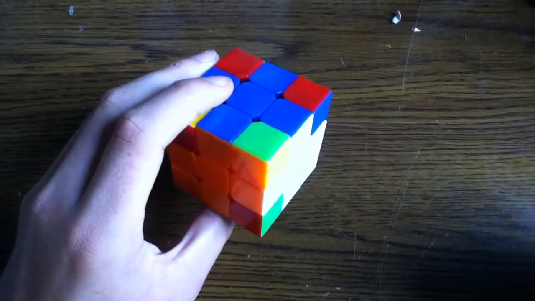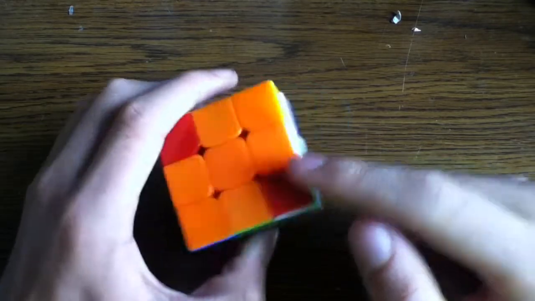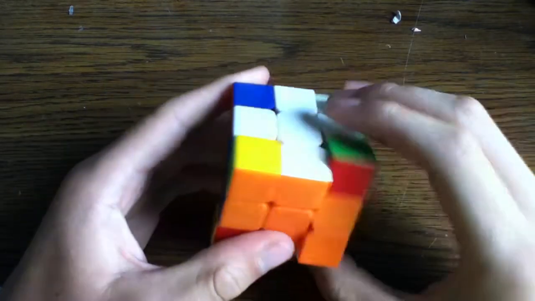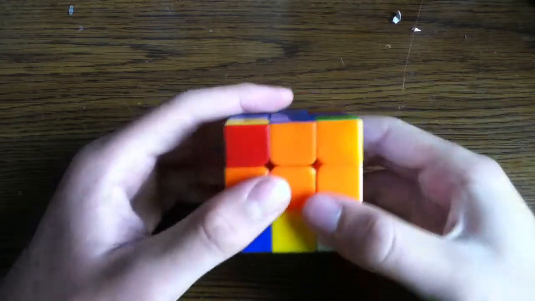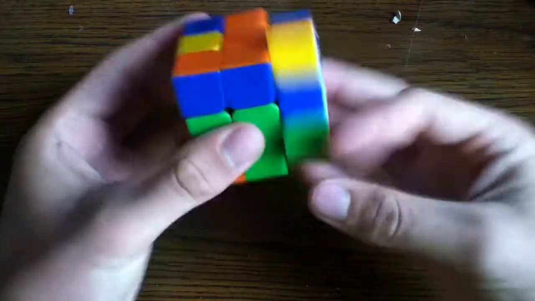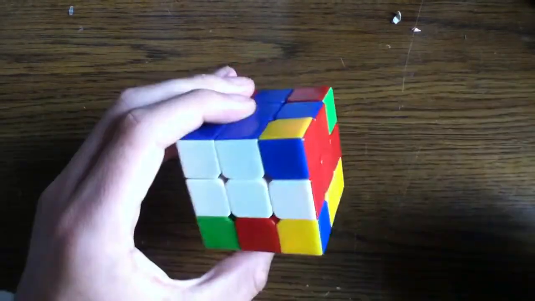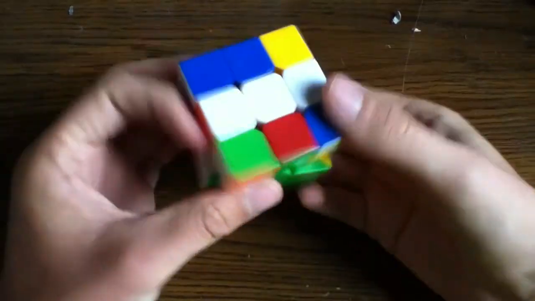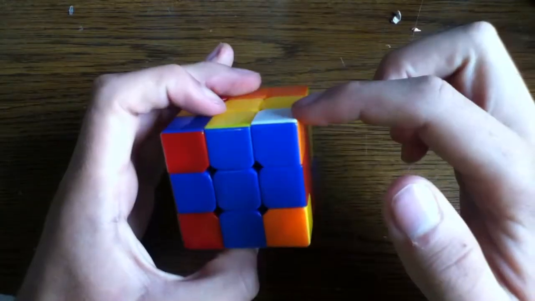To do this, what you do is you look for corners that are in the wrong spot, like this one, and this one. You line them up like this so that they are across from each other like that, and then you perform the fast 4 algorithm like this, with them here and here. And remember, what that algorithm does is it switches that one with that one. Keep in mind as you're doing this that although these two pieces switch, this piece and this piece switch as well.